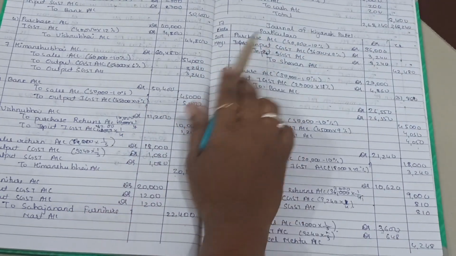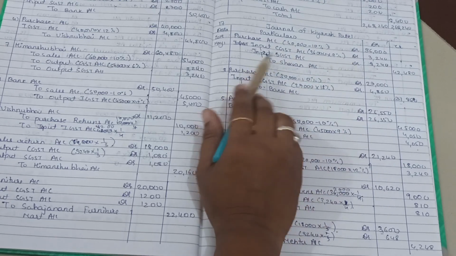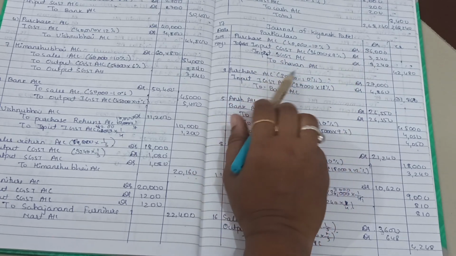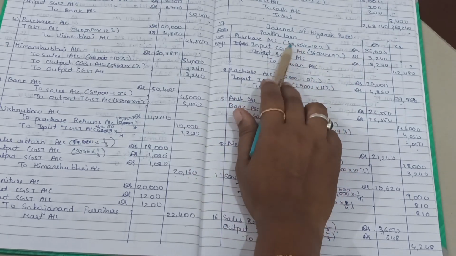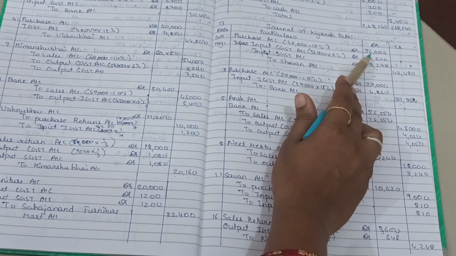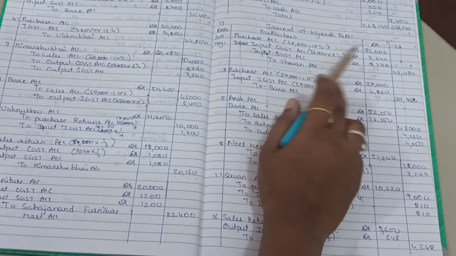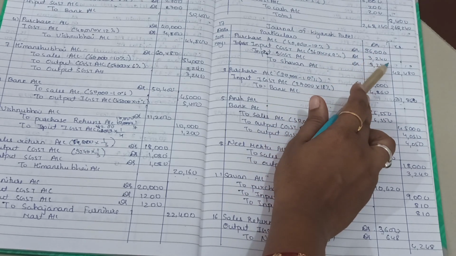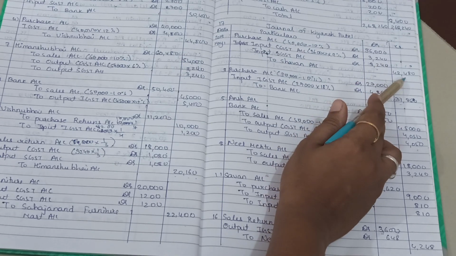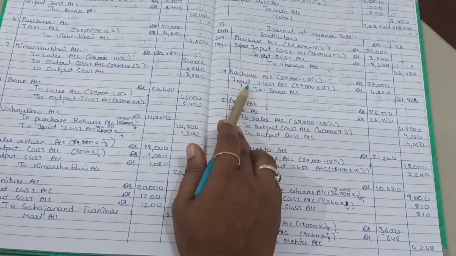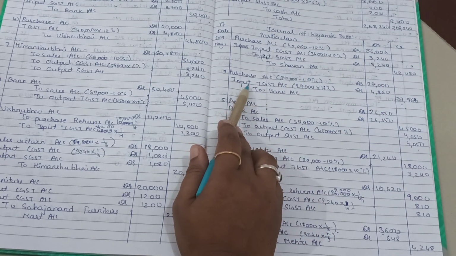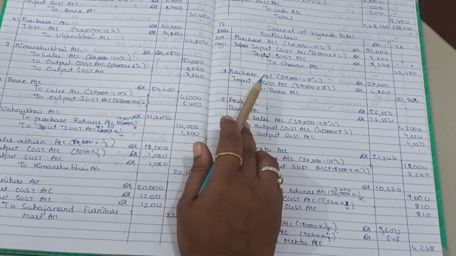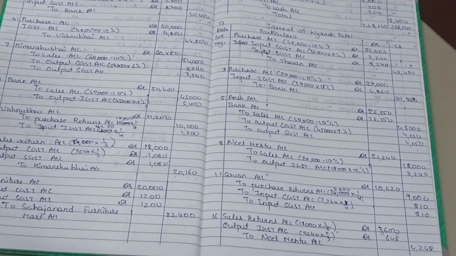Purchase account debit, input CGST account debit, input SGST account debit to Savan account credit. 40,000 minus 10% is 36,000 and 9% of 36,000 is 3,240. So total is 42,480.